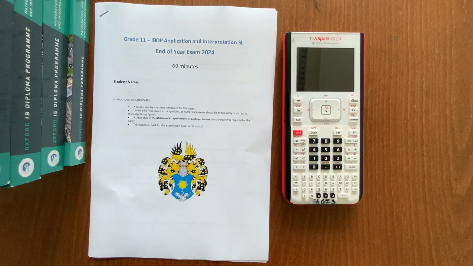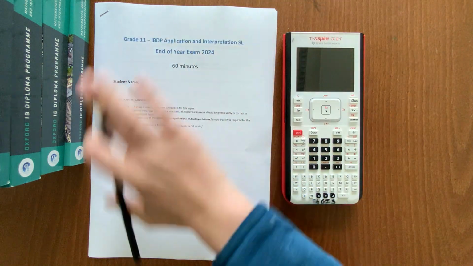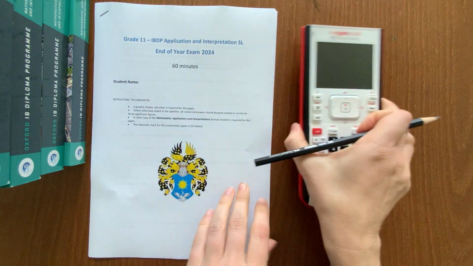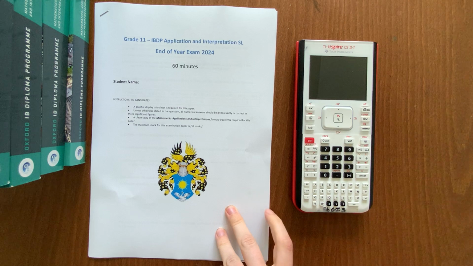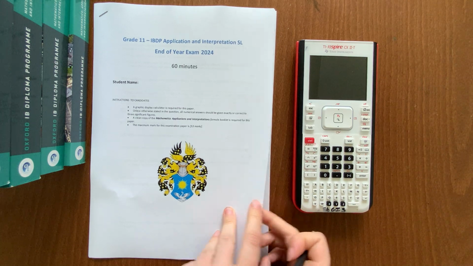Hi guys, so these are the worked solutions for paper 2 of your end of year exams. It's got a different front cover because I just printed off a fresh copy because I couldn't find one of the ones you did, but trust me, it's the same questions.